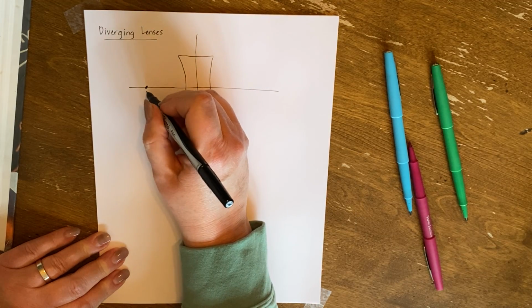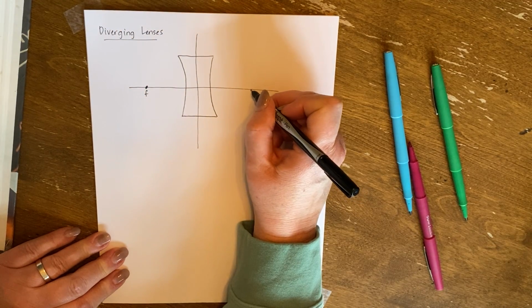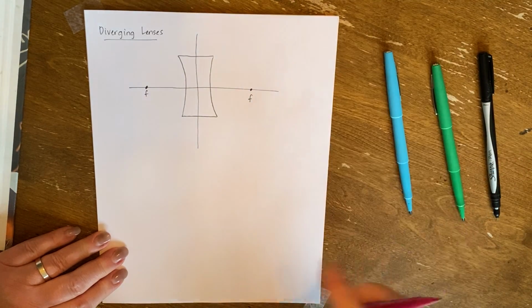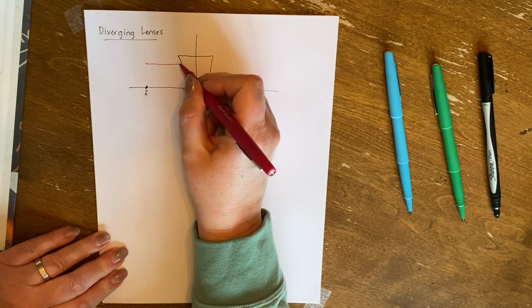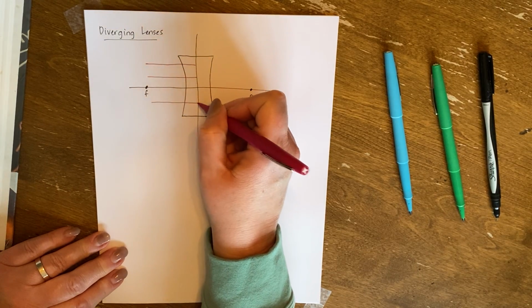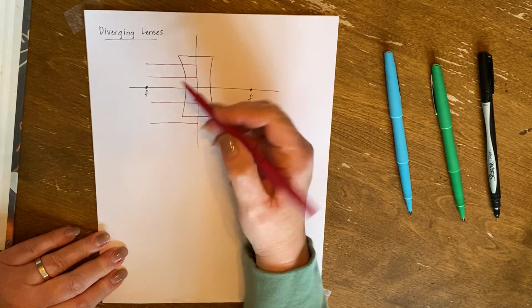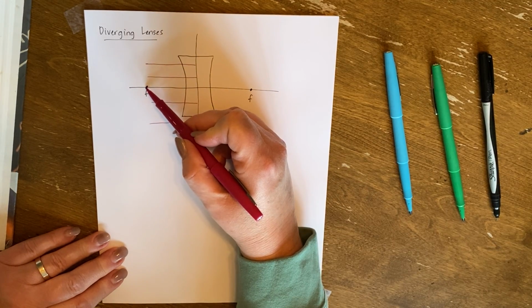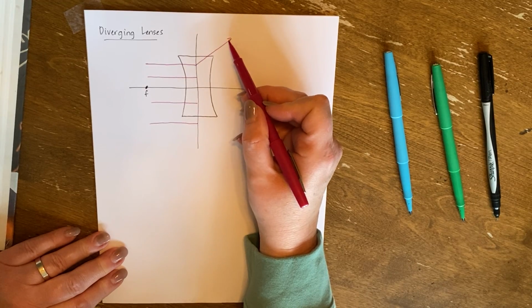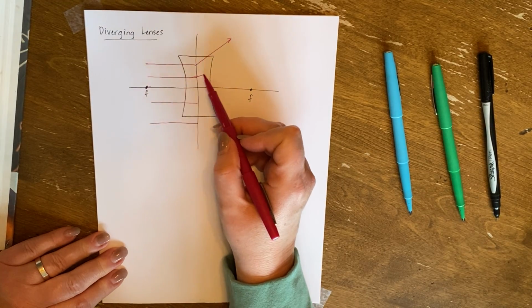We have a focal point on each side, so that's all the same. What's different is as light rays, horizontal light rays come in, they diverge as if they're coming from the focal point here. So they spread out, okay?